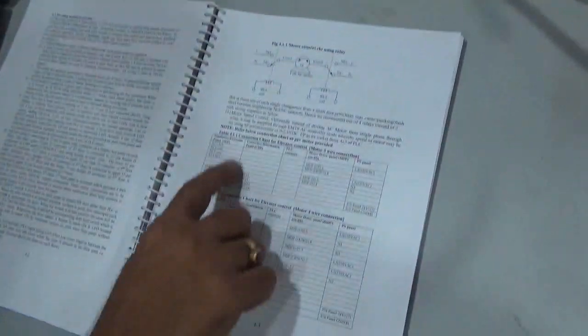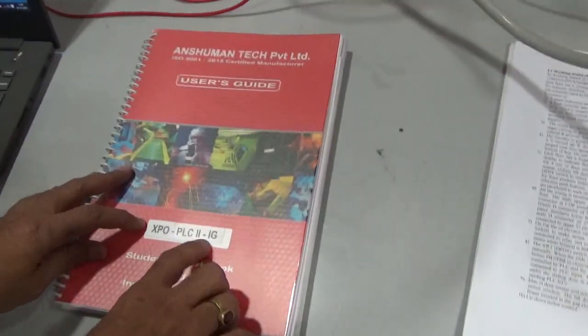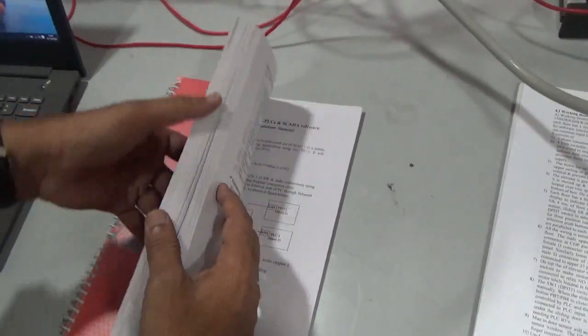So this is how it goes for the XPO PLC system here.